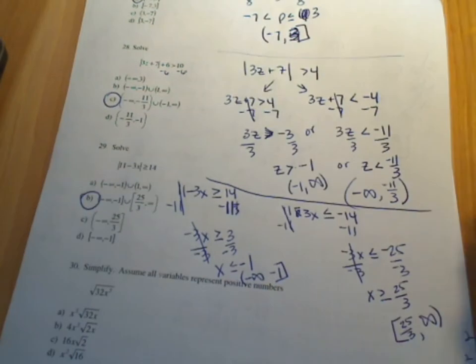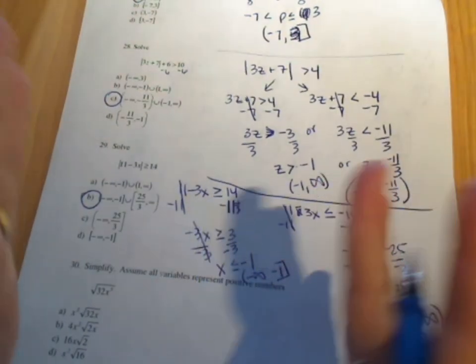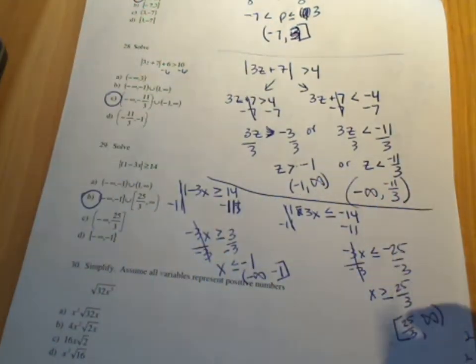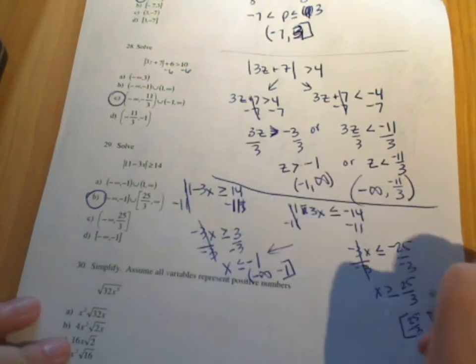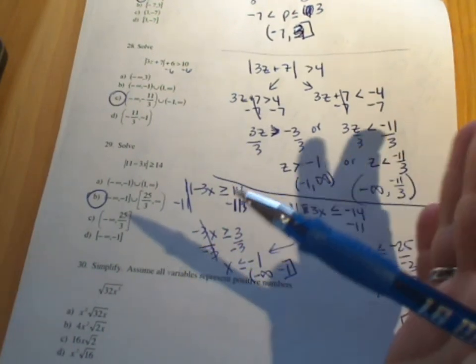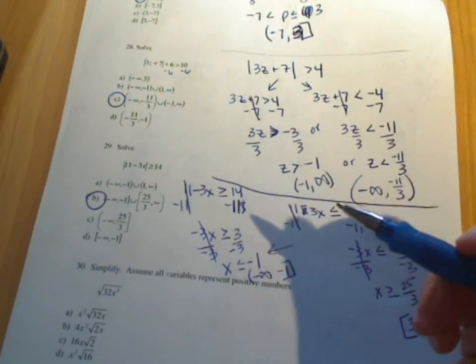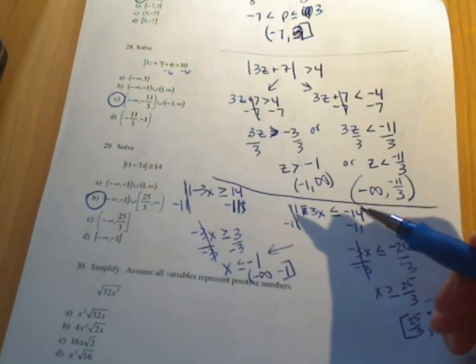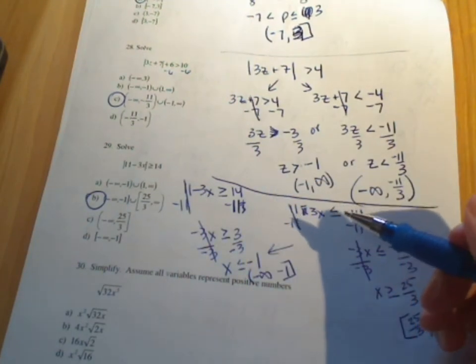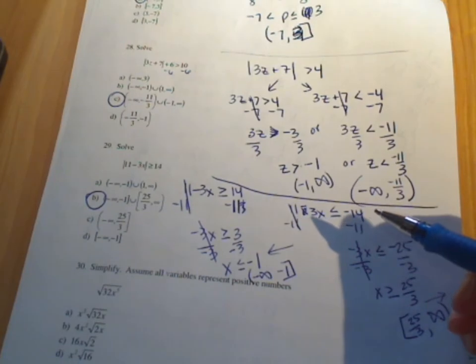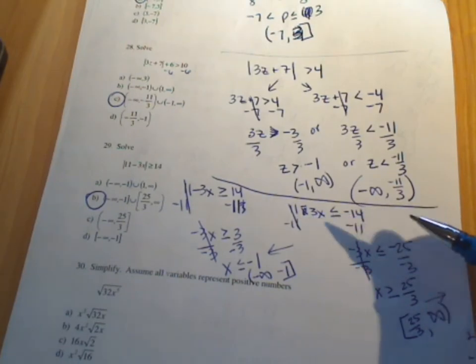Letter B. So I have one going towards the smaller numbers, one going towards the bigger numbers. So it's not everything in between them. So it's nothing like letter C or letter D. Be careful. Absolute values usually have 2 answers or 2 parts to their answer.